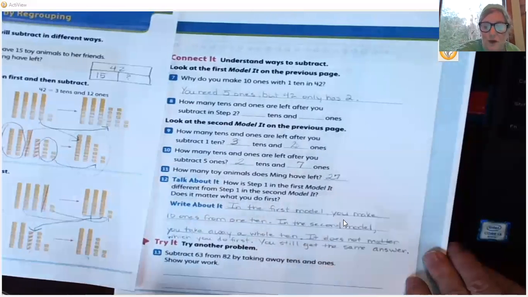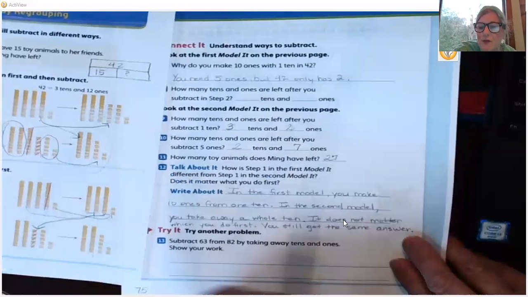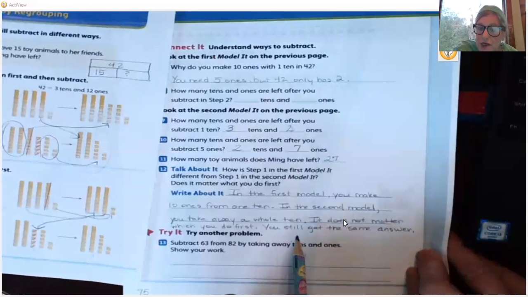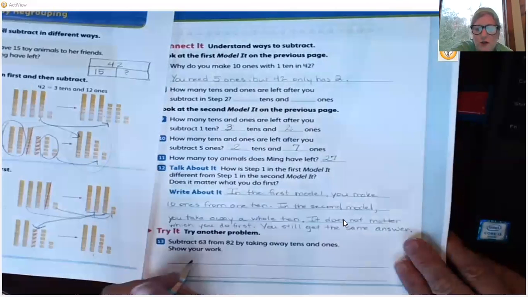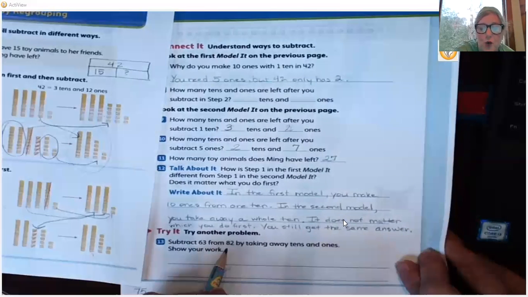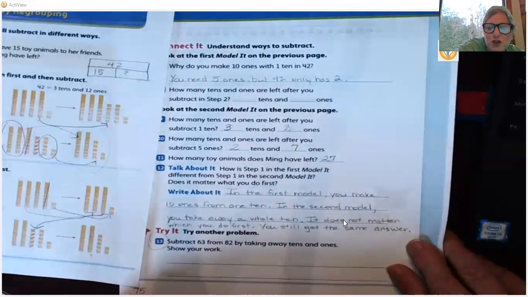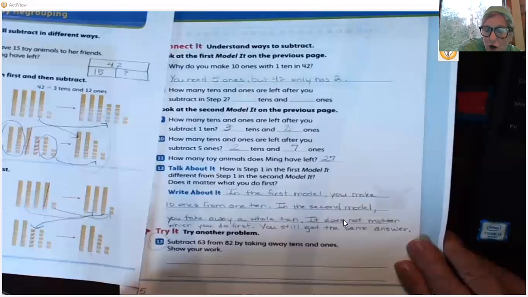So you may have written it differently. Here's another way. So if you want to pause and reread this and write it down, go ahead and do so. But please make sure you do write down, because being able to explain it shows that you actually understand it. You're not just copying things. Okay, so you're going to try another problem here. Subtract 63 from 82 by taking away 10s and 1s. It doesn't say what you have to do first. You're going to show your work. So that's another great problem. Great problem to do and share with your teacher or share with someone at home.